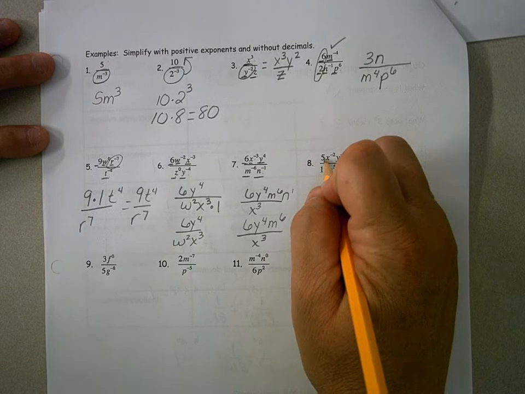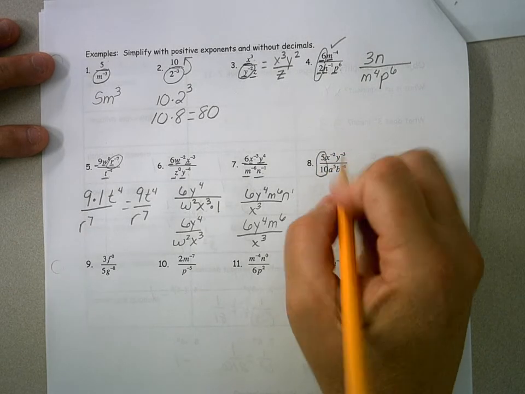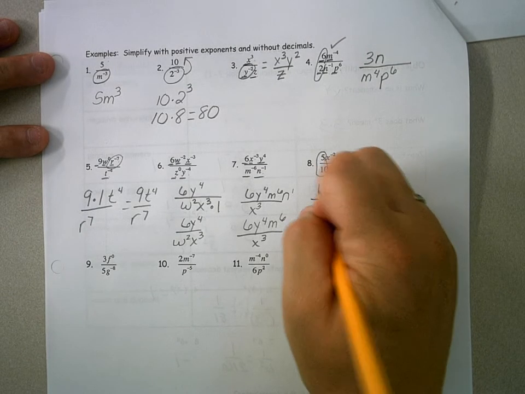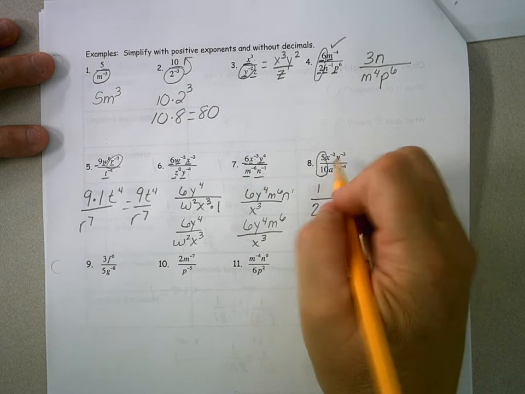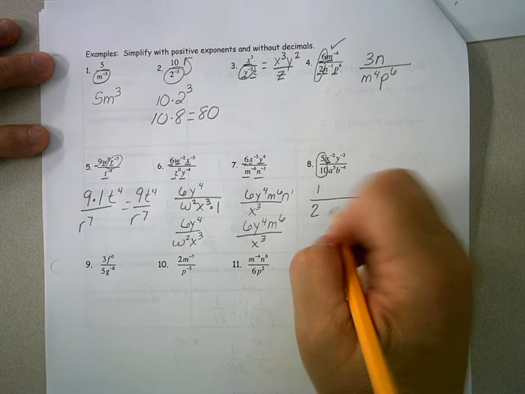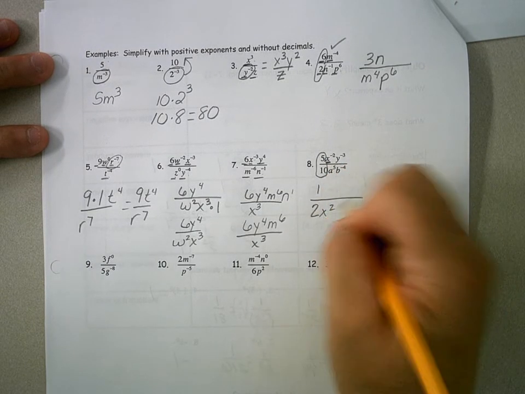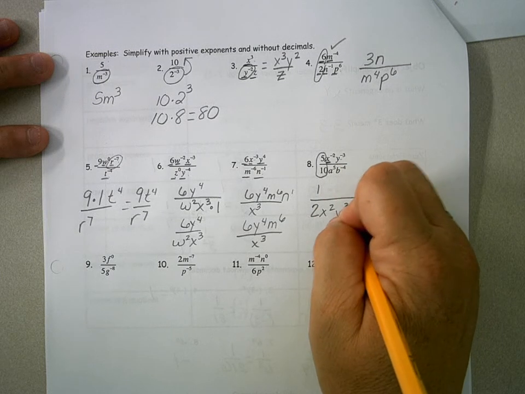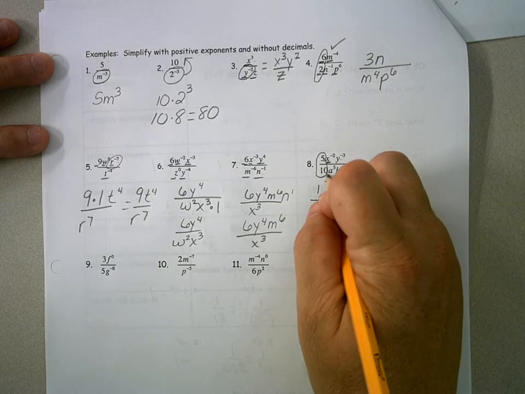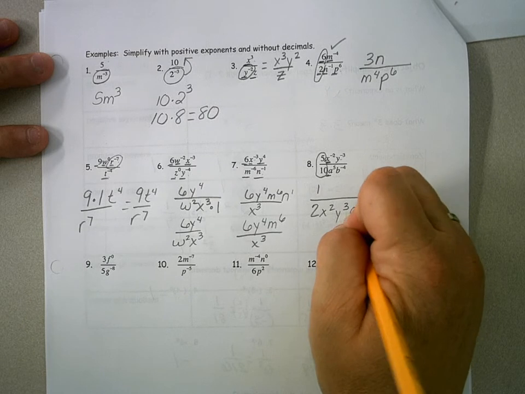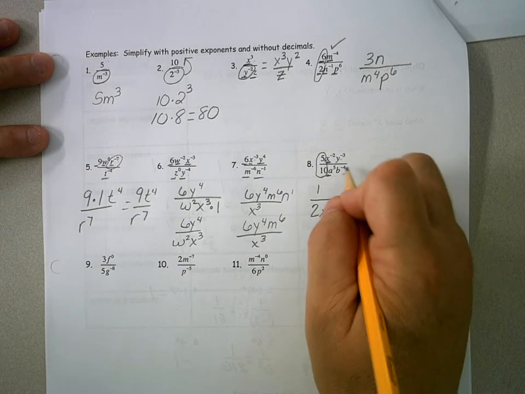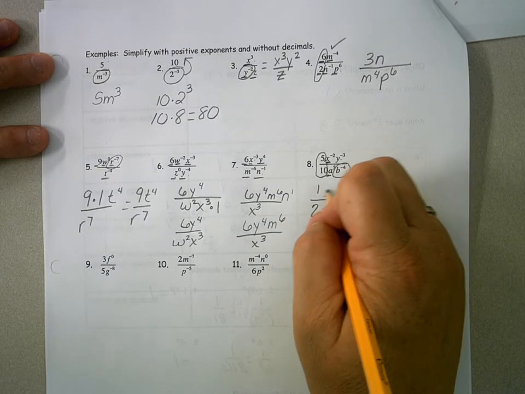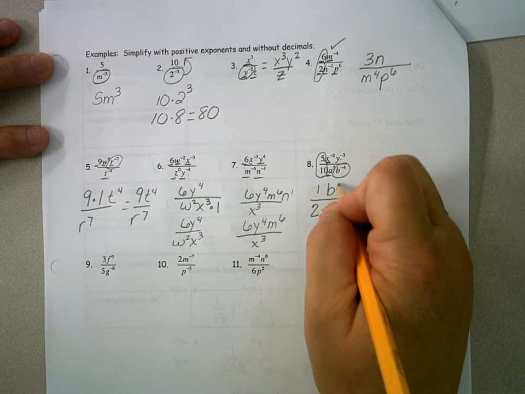Number 8, 5 over 10 reduces to 1/2. X to the negative 2 moves to the bottom. Y to the negative 3 moves to the bottom. A to the 5th stays right where it is. And the b to the negative 4th, that moves to the top.